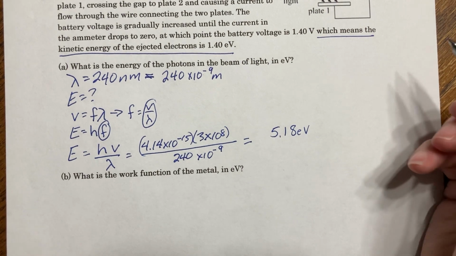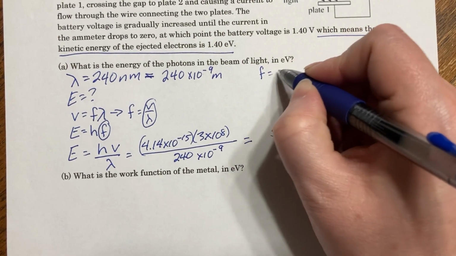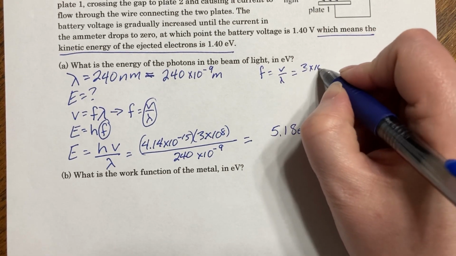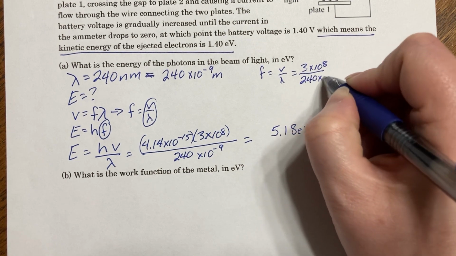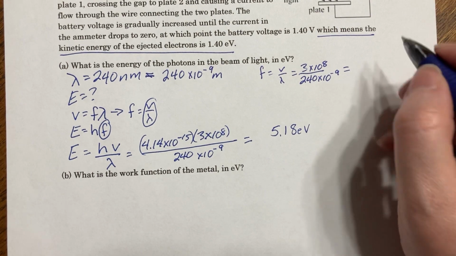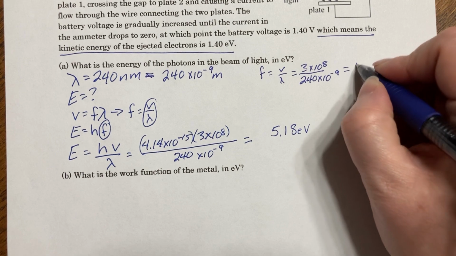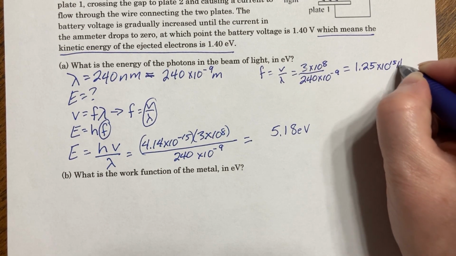Now, if you want to, you can also first find frequency, which is going to be 3 times 10 to the 8th over the 240. If you do that, you get, let's see, I have it somewhere, 1.25 times 10 to the 15 hertz.